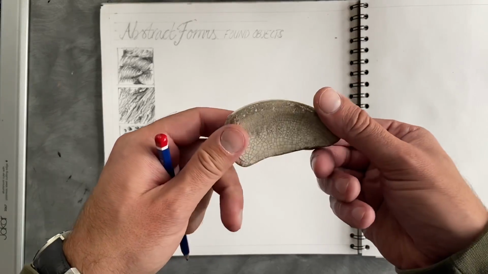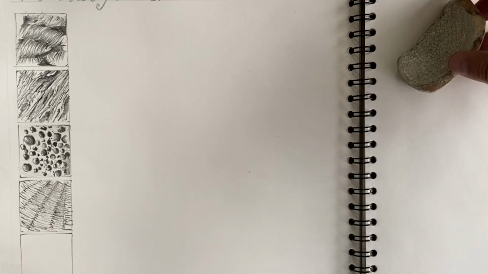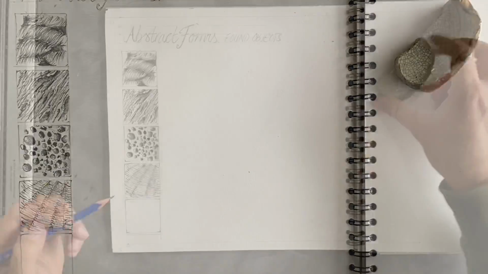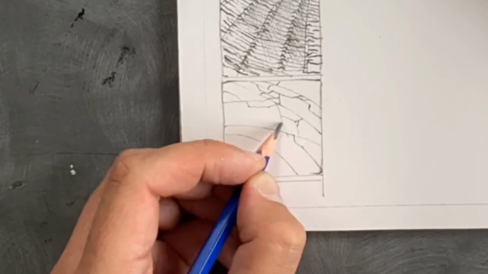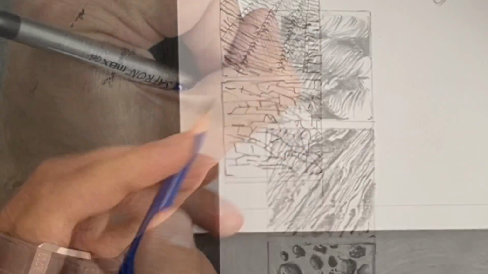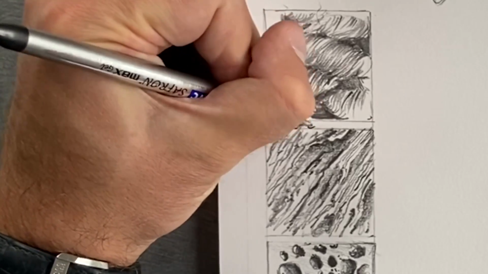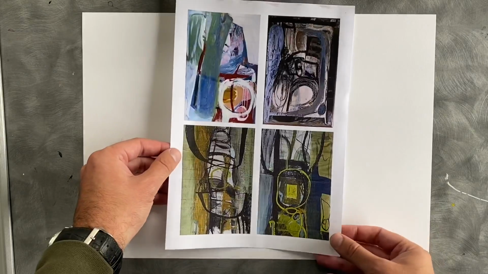Now here's just some pottery, and you can see that the glaze has started to crack, which I thought was really quite nice. And you can use anything around the house to create these textures. In fact, to be honest, this texture is really smooth, but I've made it look like it's quite rough. After you've done that, just make sure you put some labels on there so everyone knows what they are.